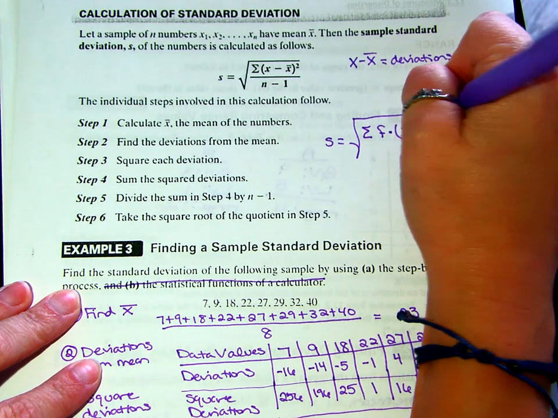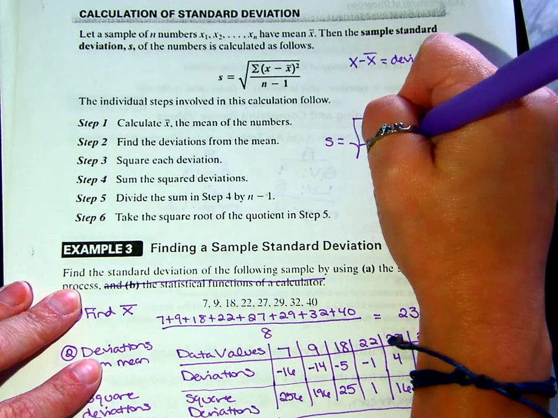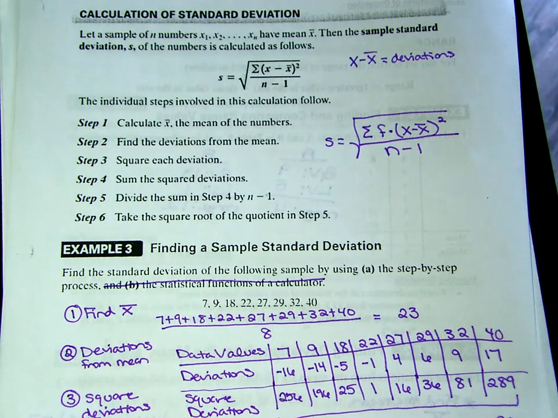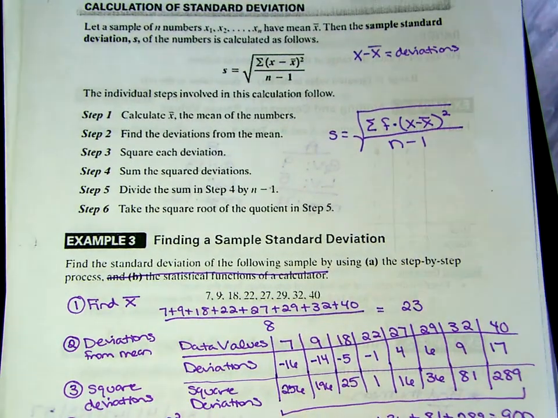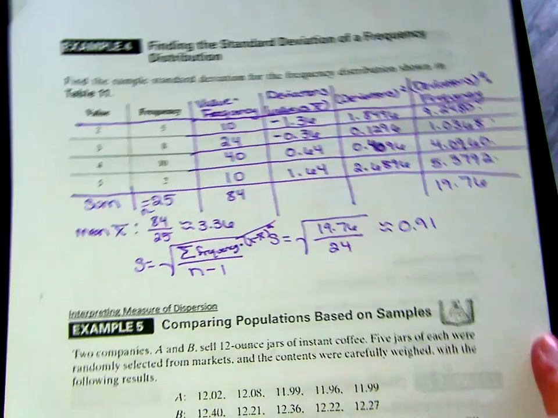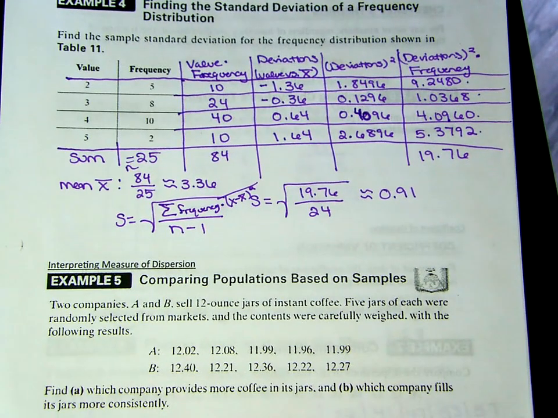Nothing really changed except that we took the frequency times the deviation from the mean before we took the sum, then we did the division, because we had those 2 extra columns. Are there questions on any of the steps we took to find the standard deviation of the frequency distribution?